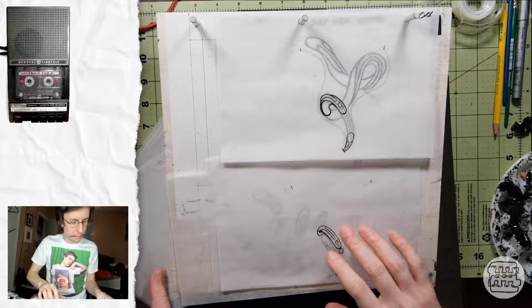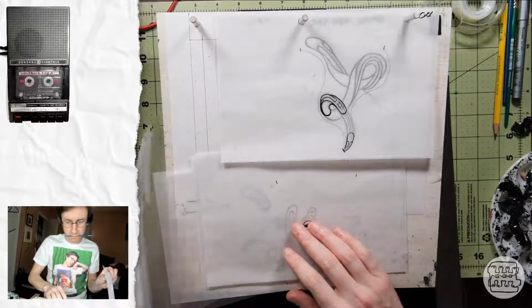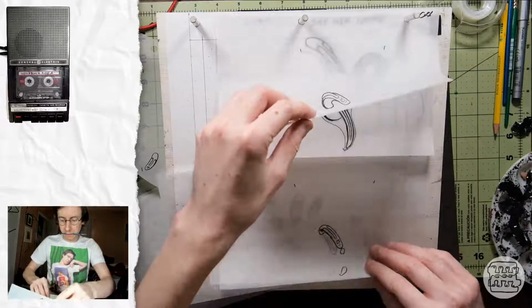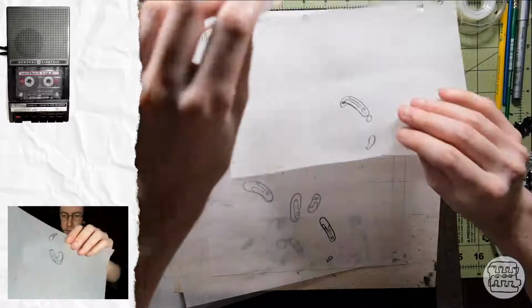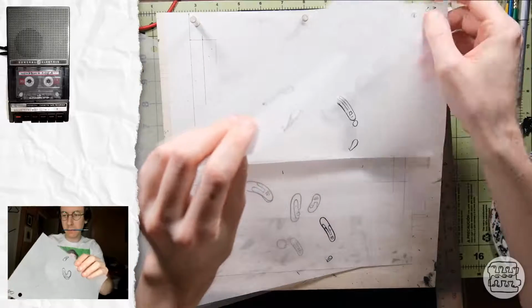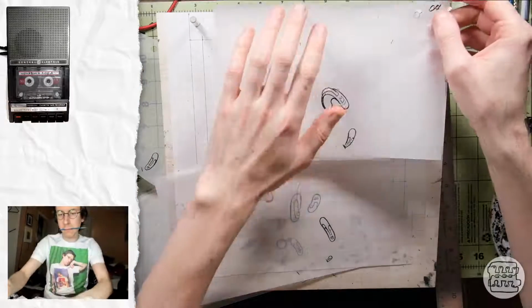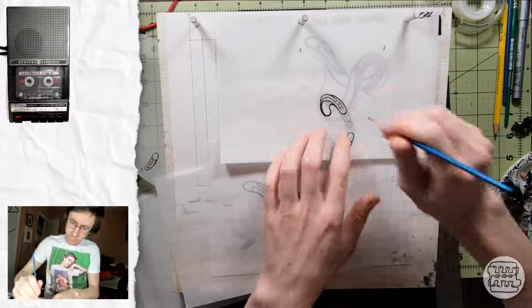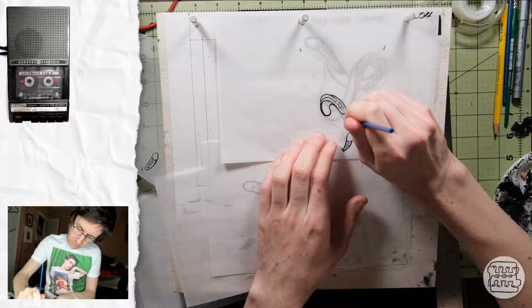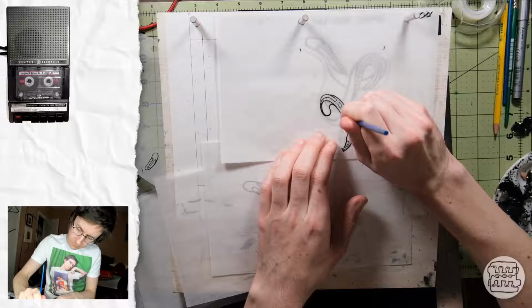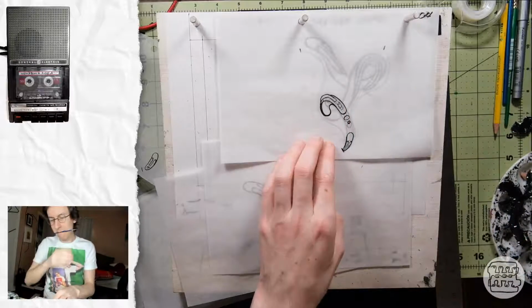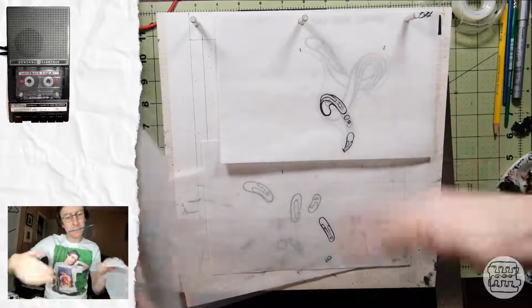Or I need to put these little guys. Let that dry.